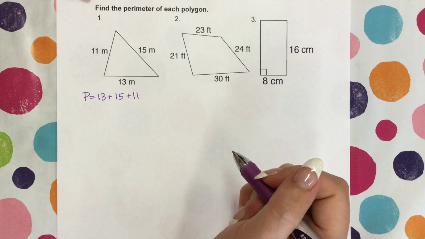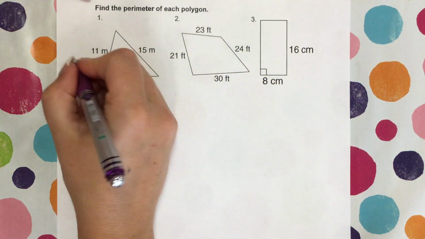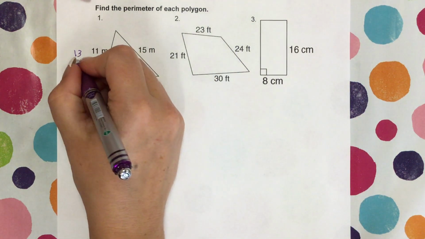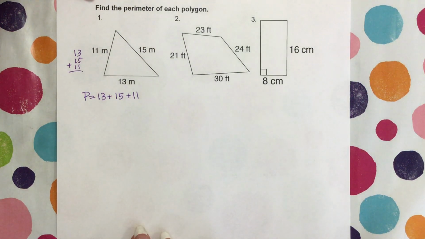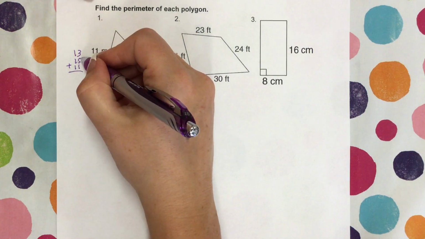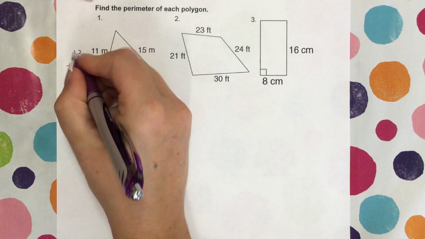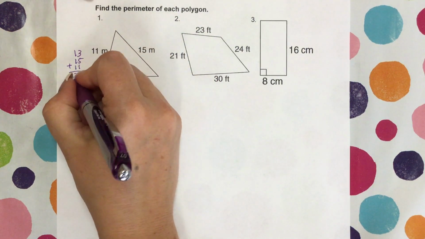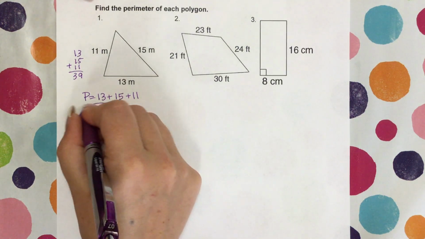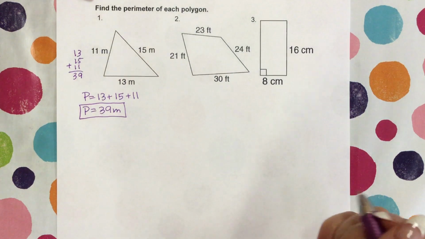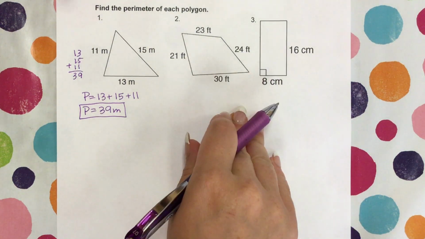Okay? And I'm just going to go ahead and add up all those numbers over here. 13 plus 15 plus 11. So 3 plus 5 is 8 plus 1 is 9, and 1 plus 1 plus 1 is 3. So the perimeter equals 39 meters. Perfect. Let's go on to number 2.